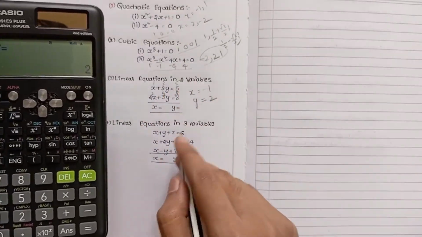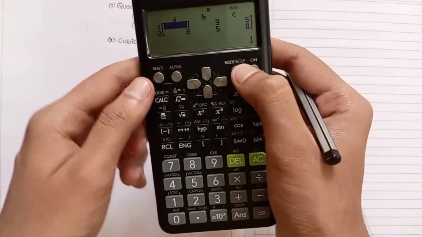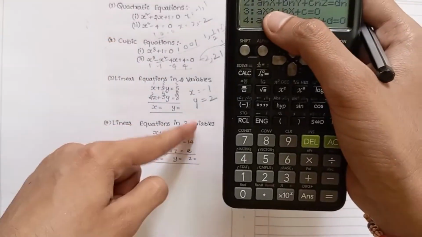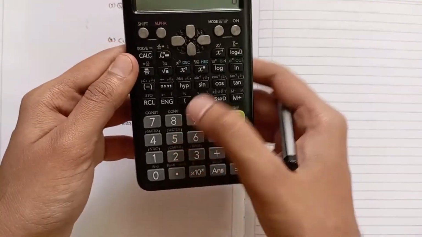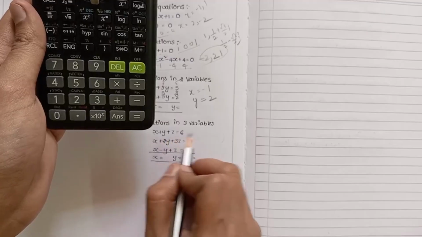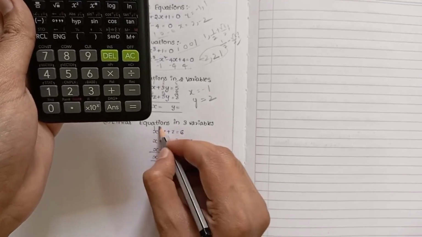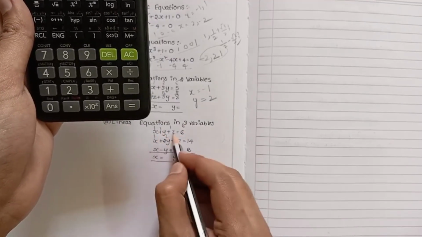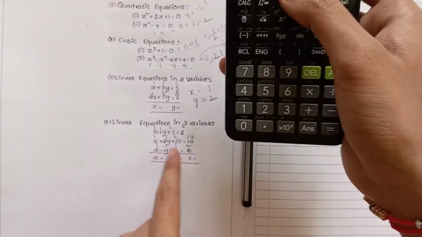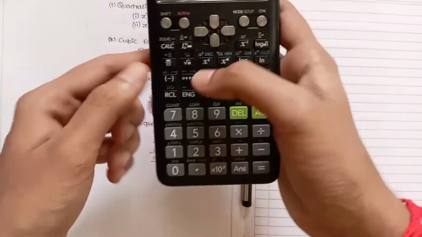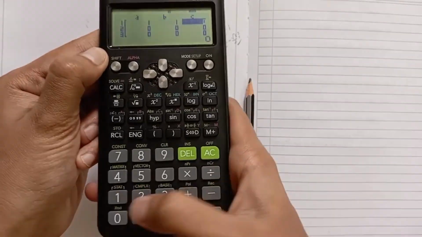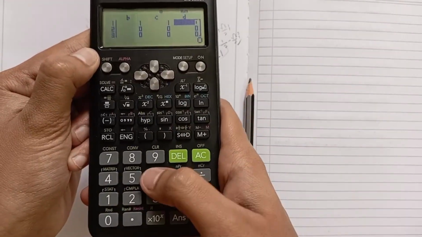Now we will see linear equations in 3 variables. Same, press the mode button, 5 for equation. For linear equations in 3 variables, select option 2. Now we give the coefficients of x, y, z and the constant. The equations are 1 1 1 6, 1 2 3 14, and 1 -1 1 2. So we give the first equation 1, 1, 1, 6, pressing equal after each value.